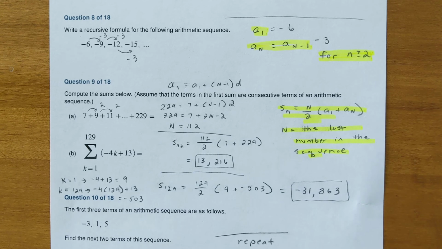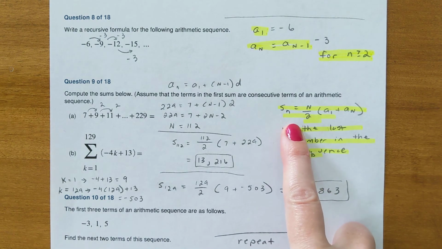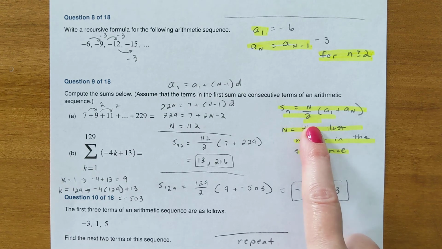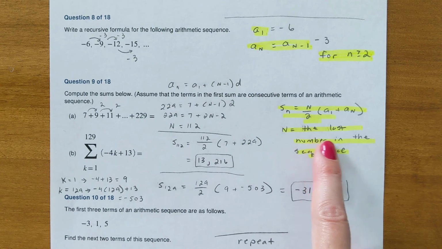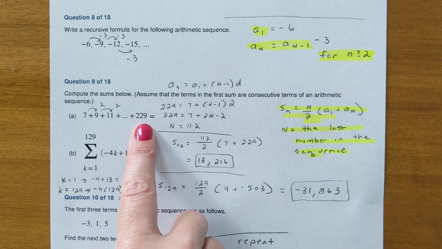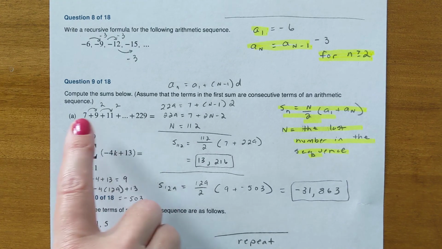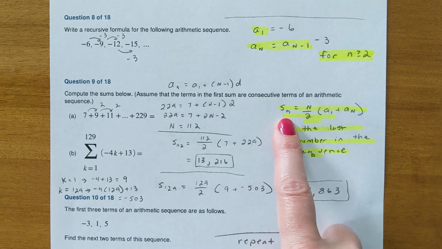Number 9, compute the sums below. Assume that the terms in the first sum are consecutive terms of an arithmetic sequence. All right, so the sum, I wrote it down here for you. The sum of an arithmetic sequence S of n is equal to n divided by 2 times a of 1 plus a of n, where n here is equal to the last number in the sequence. So the last number in this sequence is 229. The first number is 7. The problem is we don't know what n is. What number in the sequence is it?